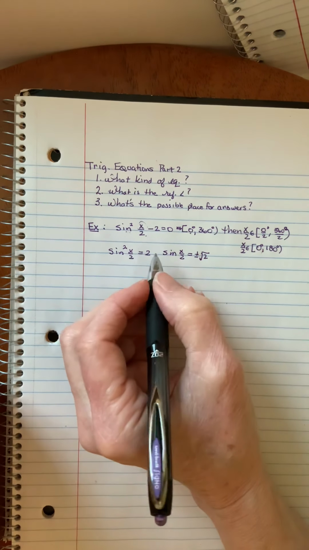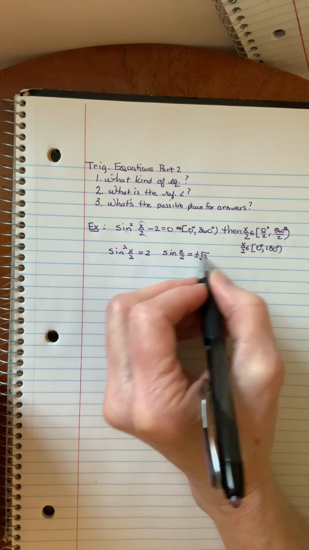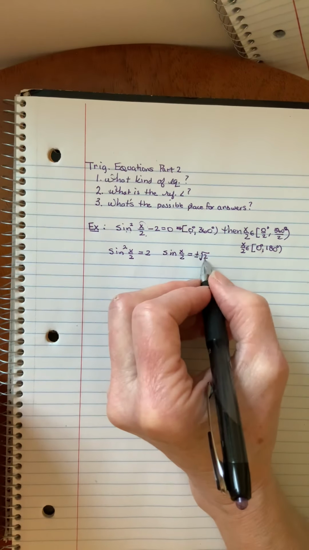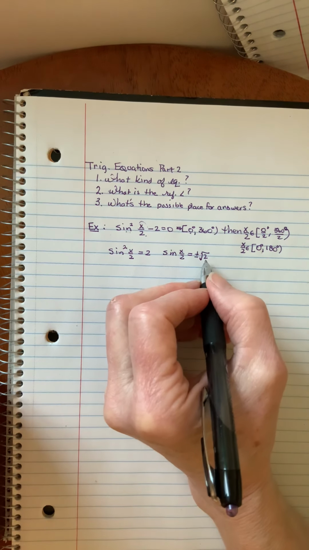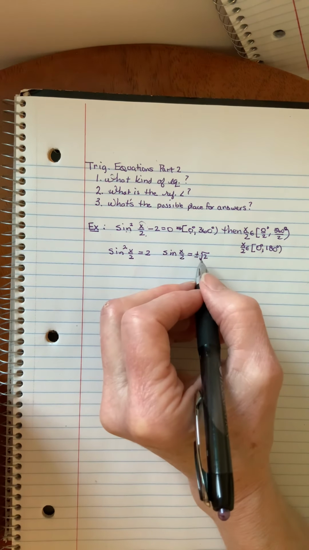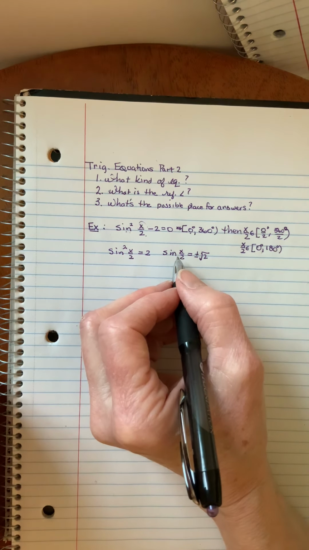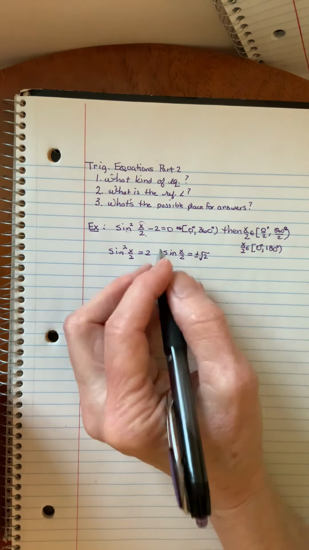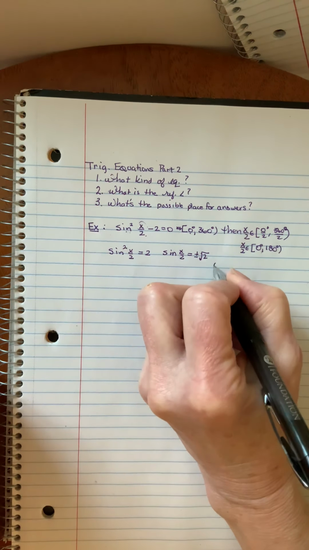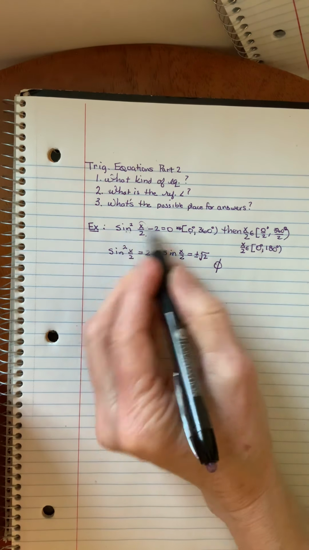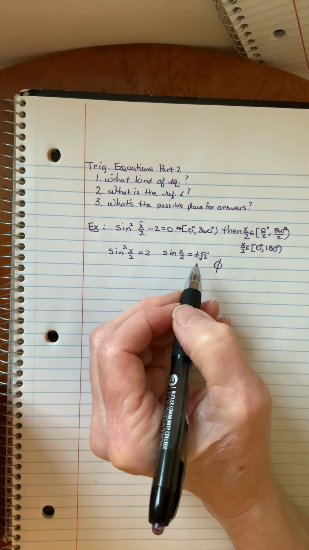Well, you might try it on your calculator if you can't think of the answer, but the square root of 2 is more than 1. The calculator would give you something like 1.414. Sine function is never 1.414. It's locked between minus 1 and 1. So this has no solution. No solution. Okay? So no answer to that problem.